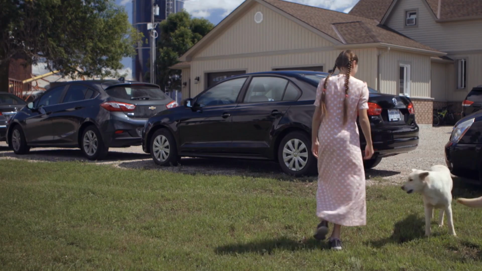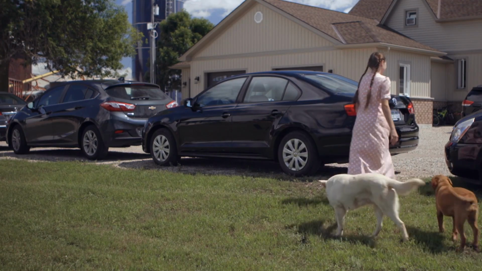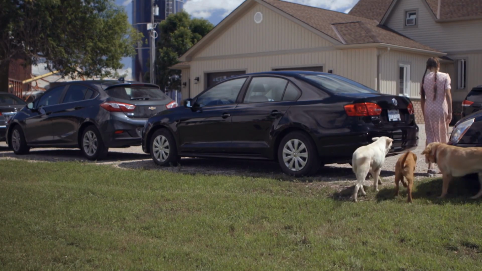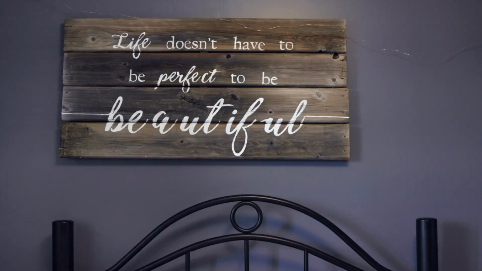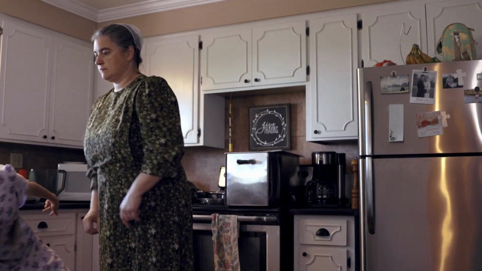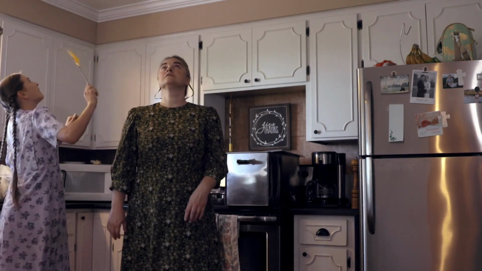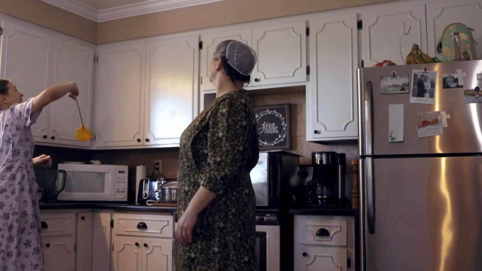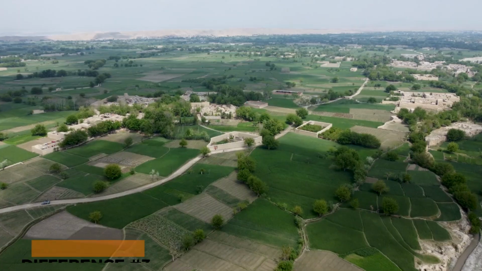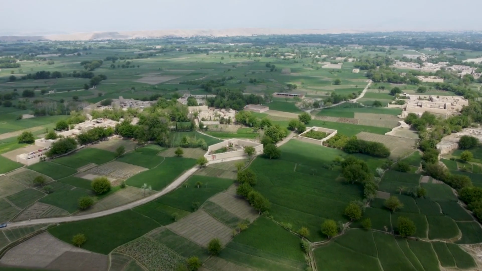Mennonite homes, while still modest by modern standards, permit selective comforts. You might find upholstered furniture, modest wall hangings, and even electrical appliances in progressive communities. Yet both groups share an obsessive dedication to cleanliness, viewing order as a reflection of spiritual discipline. Difference number three: economic activities.